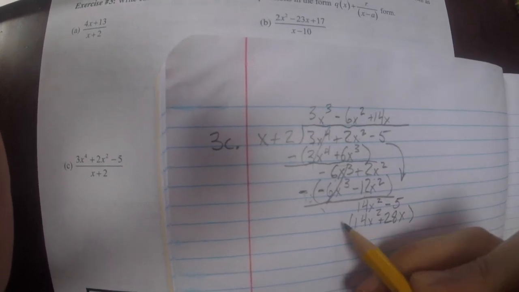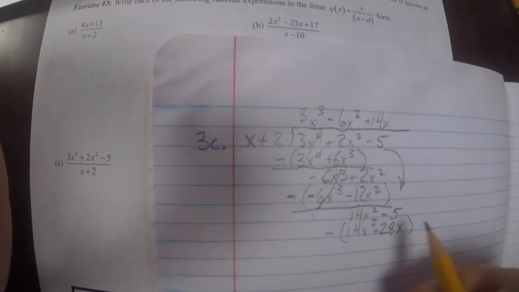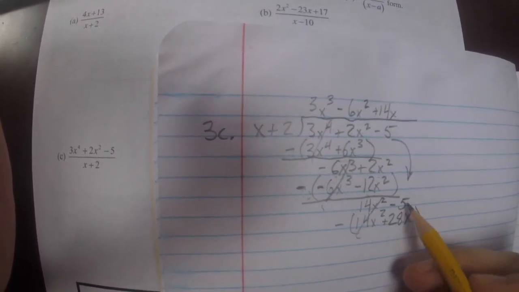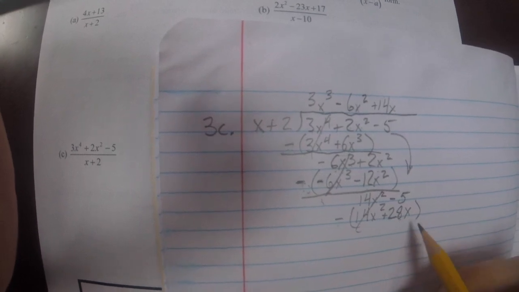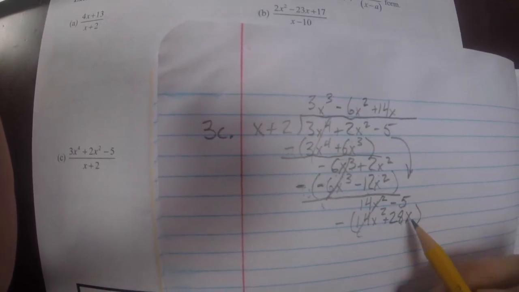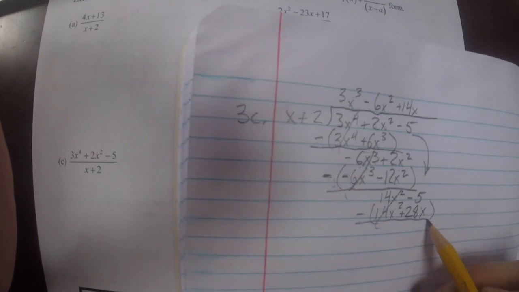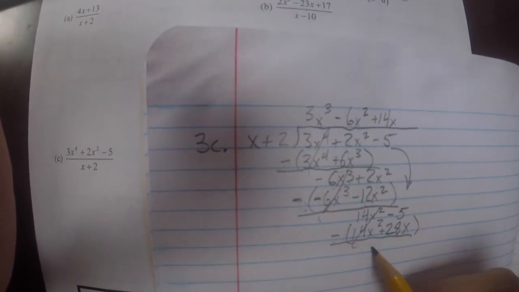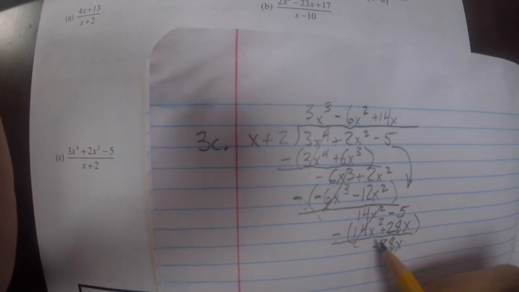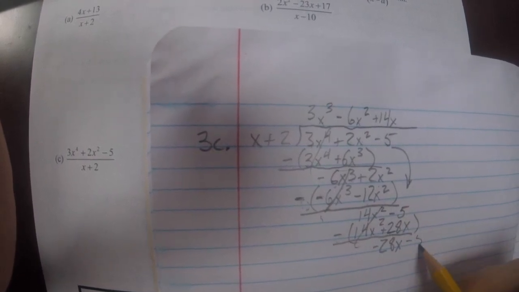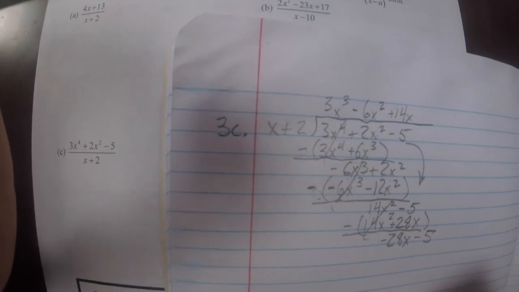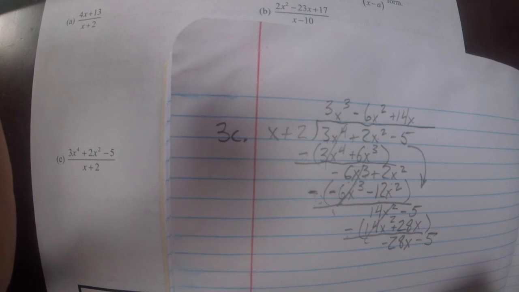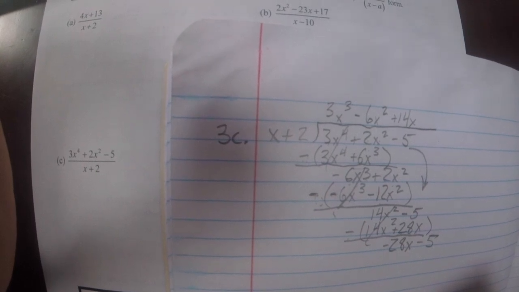And remember, we're subtracting this entire thing here. 14x squared minus 14x squared. That's good. It cancels. Negative 5 and negative 28x, I cannot combine these. So I'm just going to bring them down. This is a negative 28x. This is a negative 5. So I have negative 28x minus 5.